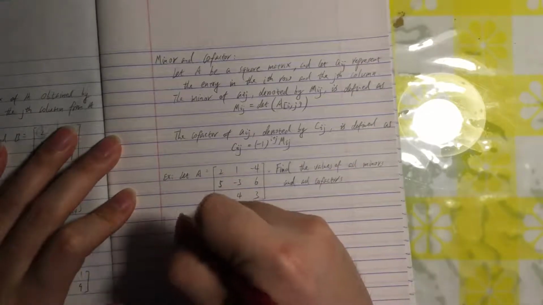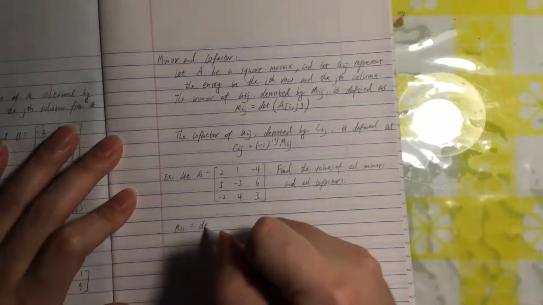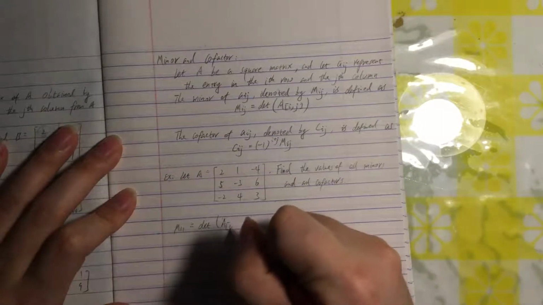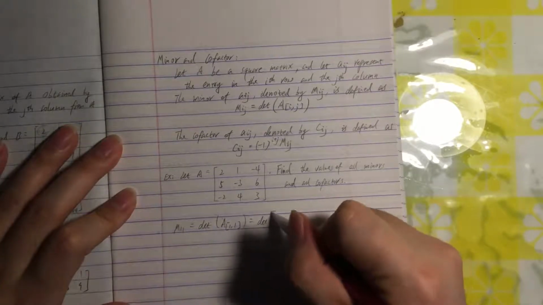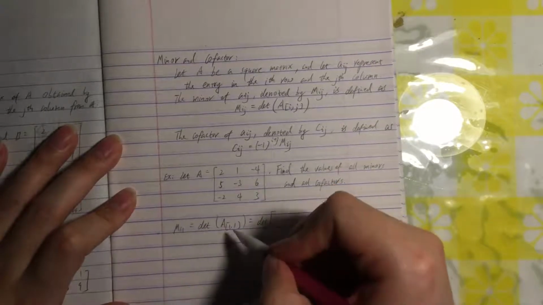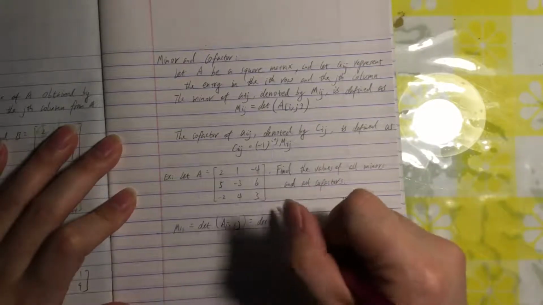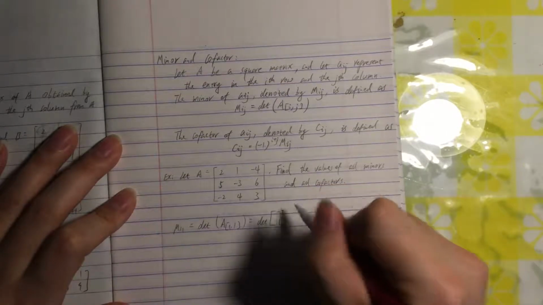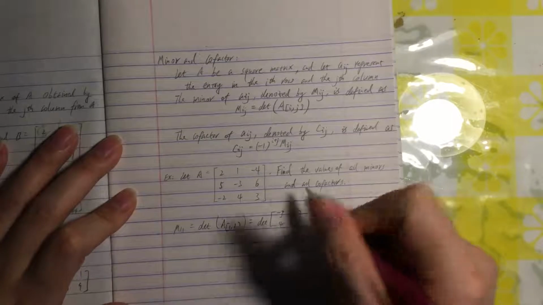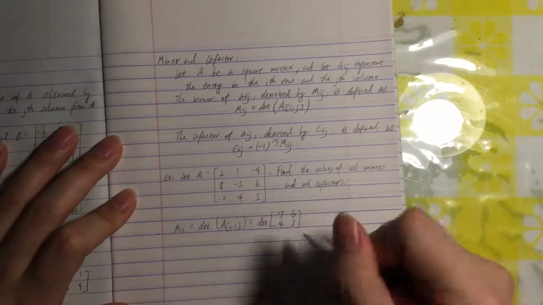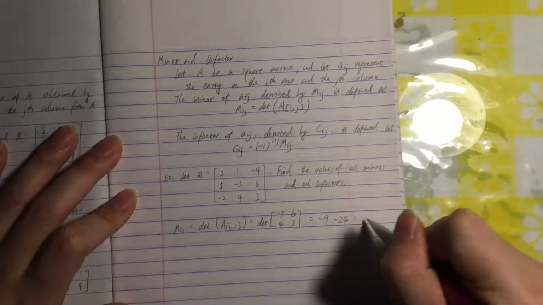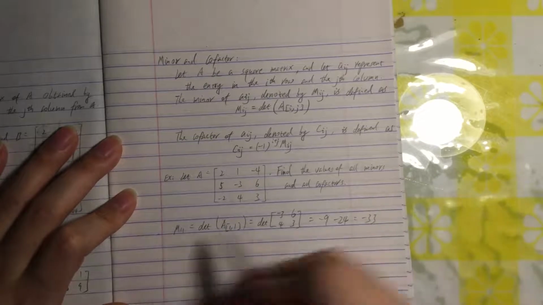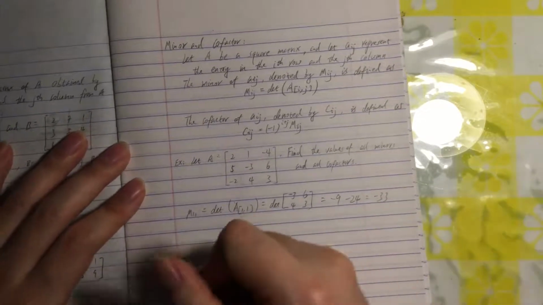First minor, M11. M11 is the determinant of the submatrix A sub 1,1. The submatrix A sub 1,1 is obtained from matrix A by removing the first row and the first column. What's left is the matrix -3, 6, 4, 3. Then take the determinant: that's -9 minus 24, which is -33. That's M11.